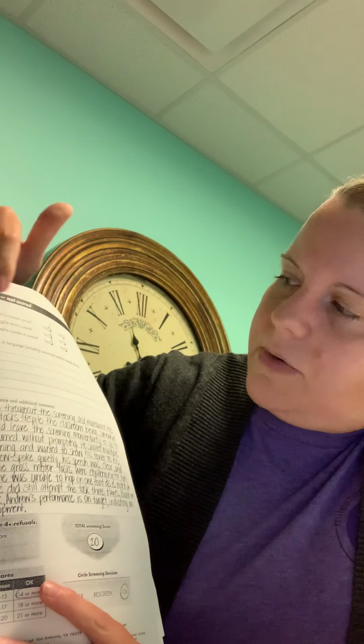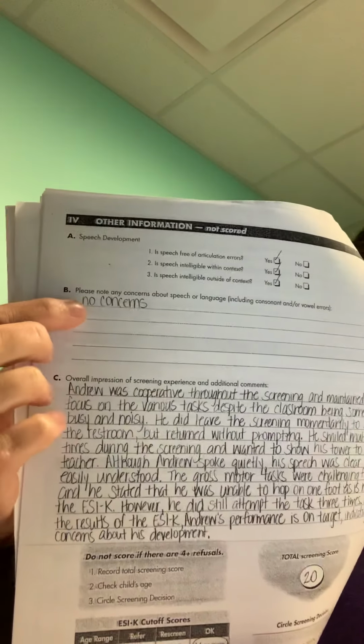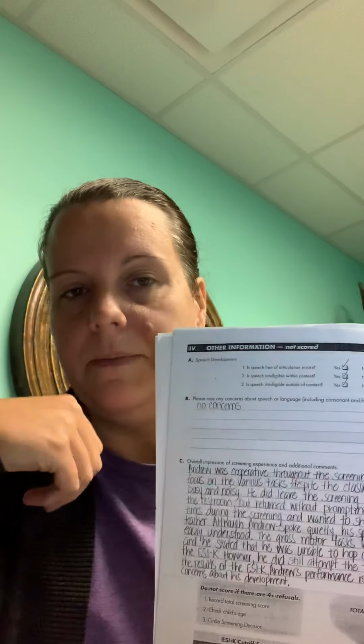If you didn't notice any speech or articulation errors when the child was speaking, you just mark that everything seemed typical, and then you put no concerns right there in that section. But if you did hear something, let's say that the child had difficulty saying the letter R, then you might mark that there are articulation errors and the child had difficulty with the letter R in that section. So just be specific about what you heard when you heard the child speaking in the video.